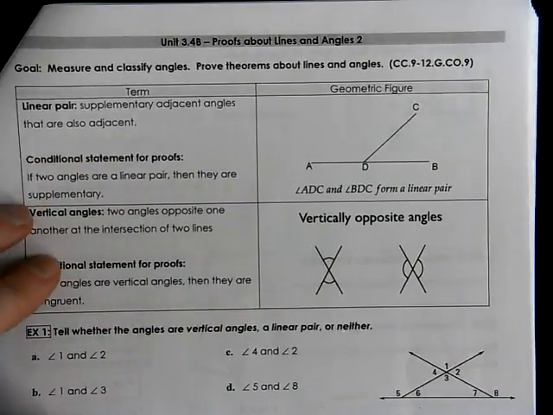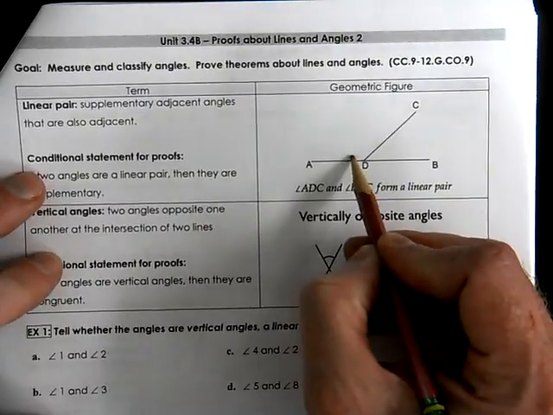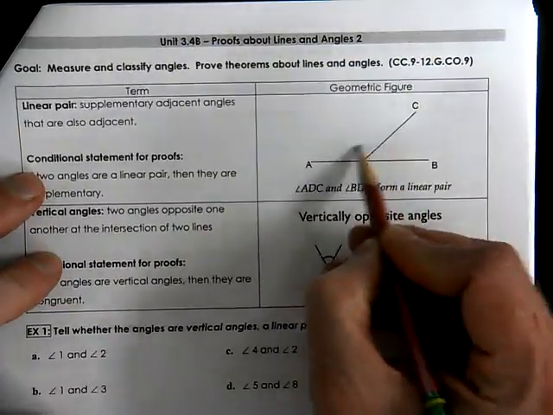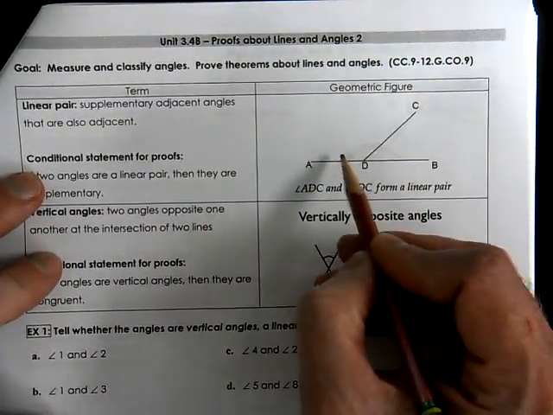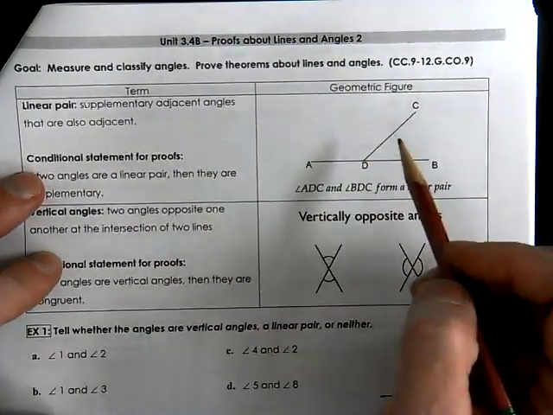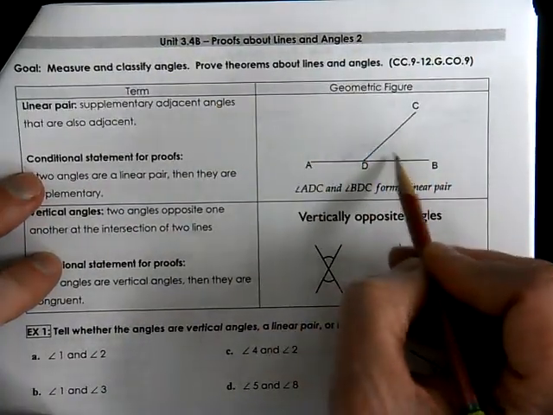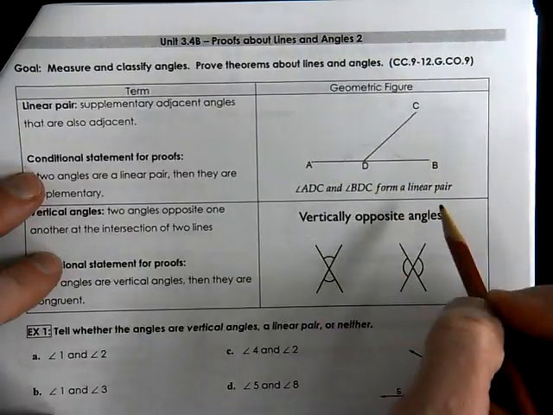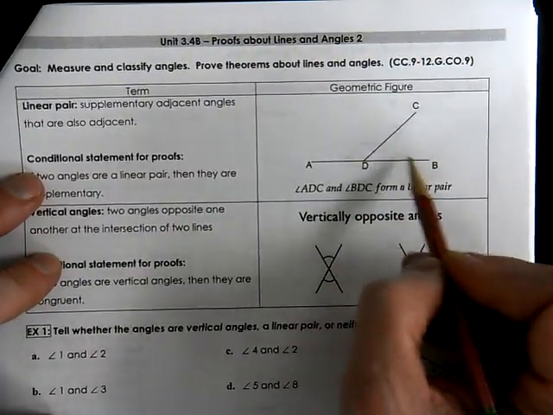So a linear pair are supplementary, have to be two angles that add up to 180, and they have to be adjacent. So it has to be next to each other, and they have to form a straight line. That is called a linear pair.